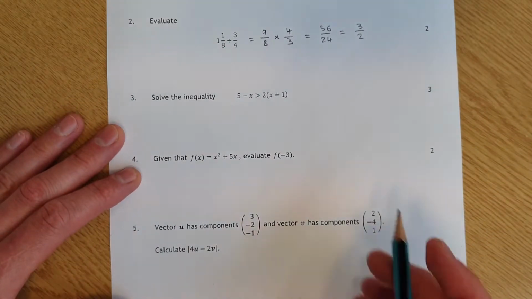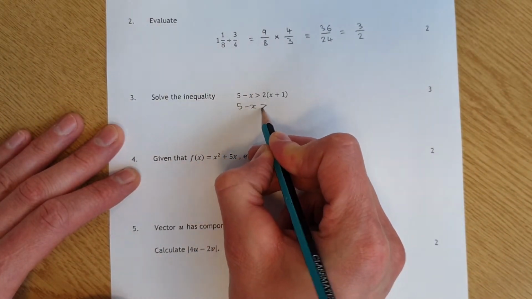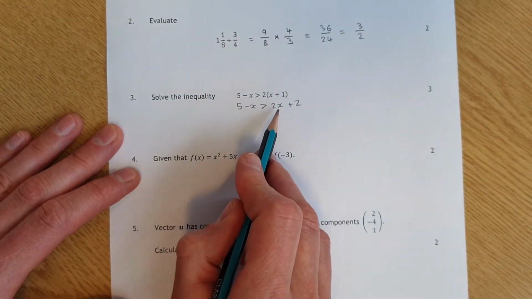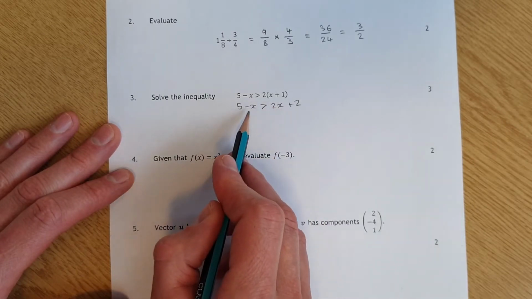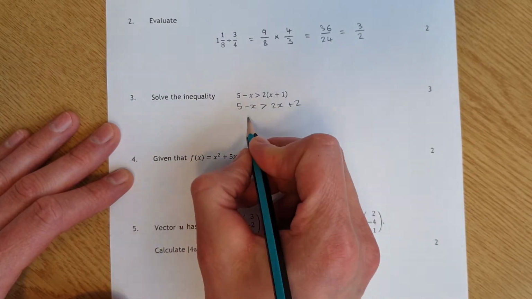Number 3, solve the inequality. You're best to multiply out the brackets first. Now you might be tempted to subtract 2x from both sides, which would work, but I would rather not have a negative coefficient of x here. So I'm going to add x to both sides instead.